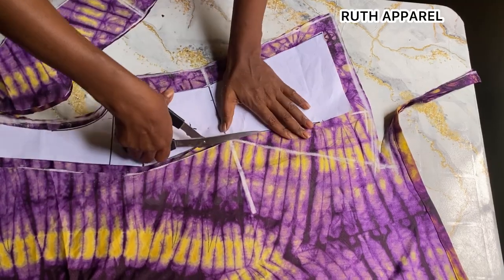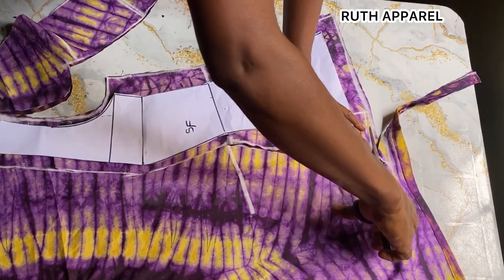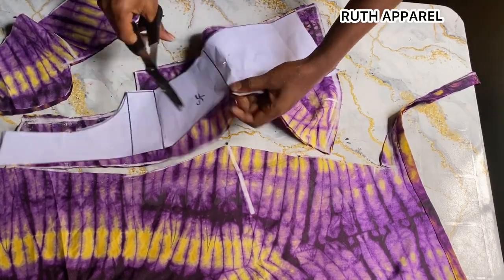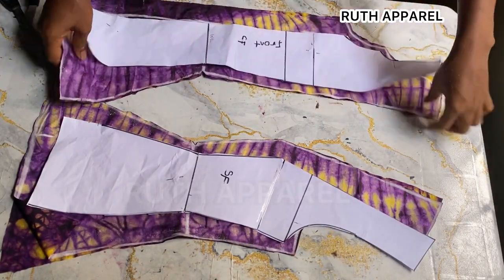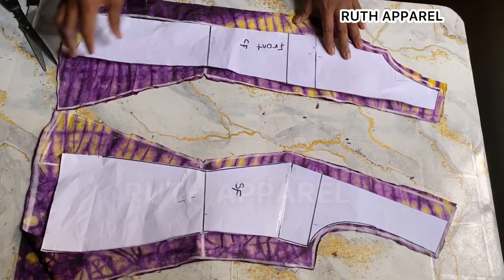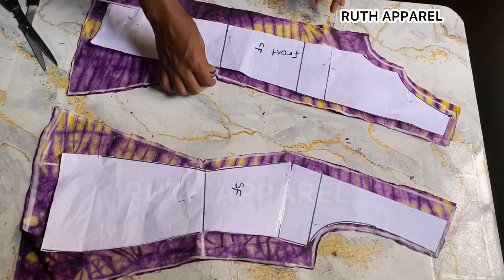So after cutting, do well to notch your necessary areas like your half length, so that way while sewing you can merge the two parts together. So this is it for the front part. Are you seeing how beautiful it is?